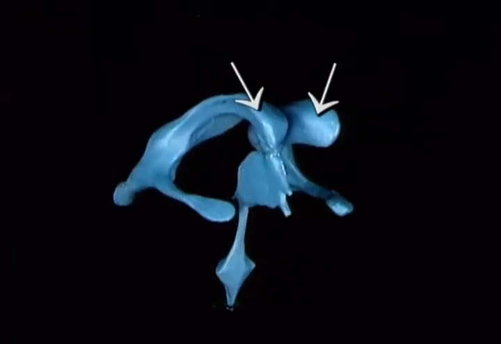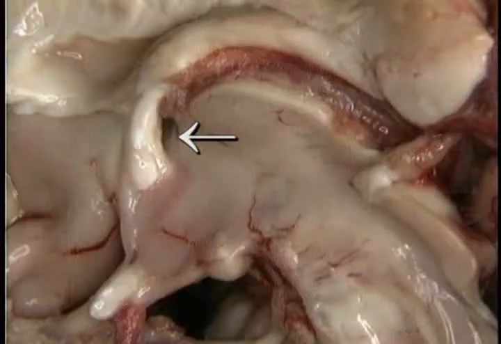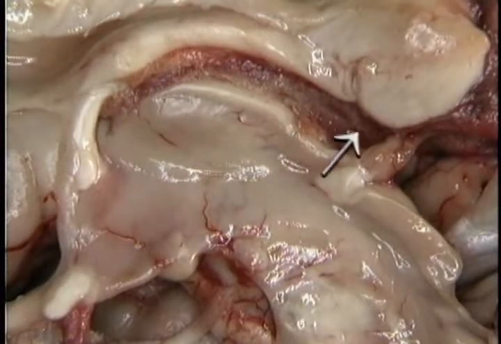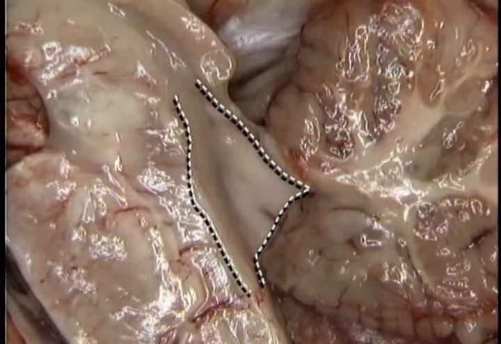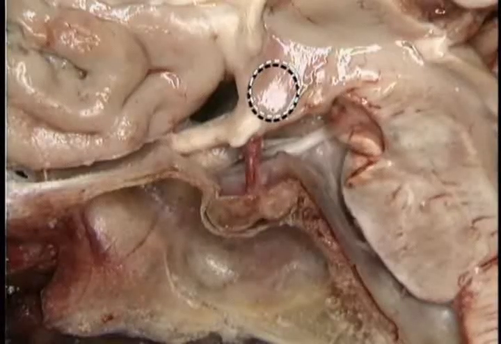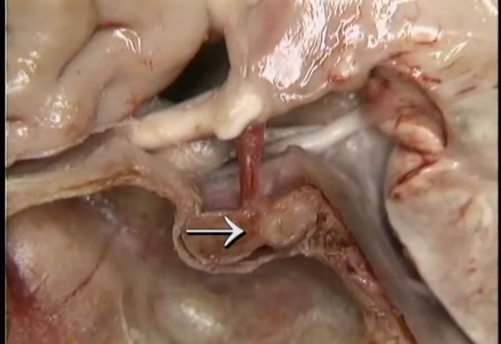In the model, here are the lateral ventricles, the third ventricle, and the fourth ventricle. Here's the third ventricle, the interventricular foramen, the choroid plexus, the cerebral aqueduct, and the fourth ventricle. Here's the hypothalamus, here's the infundibulum, and the pituitary gland.